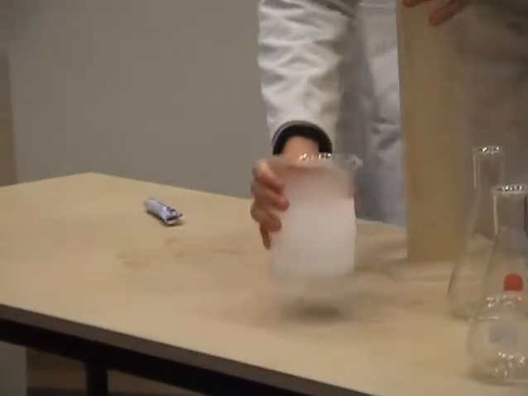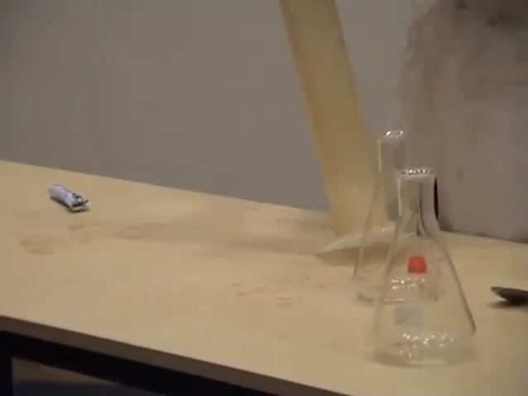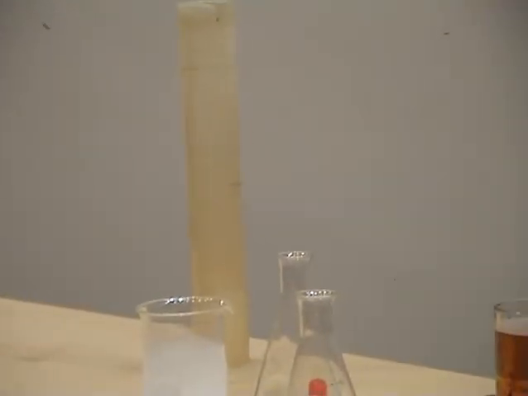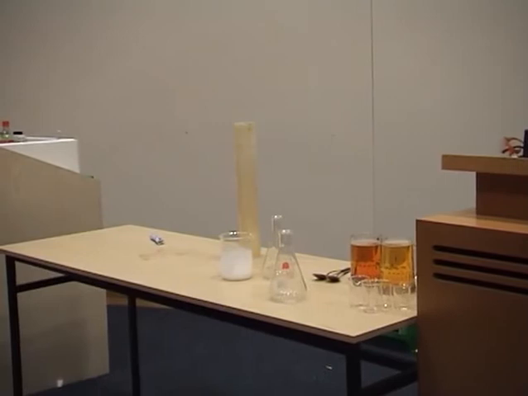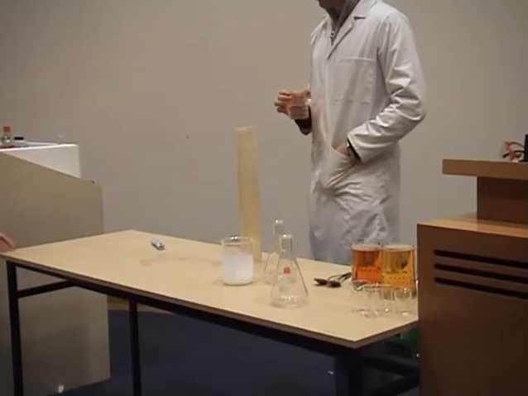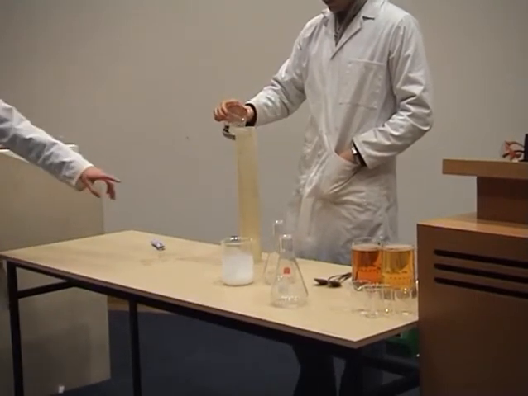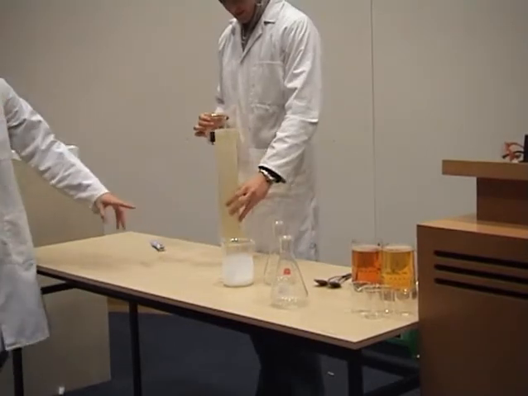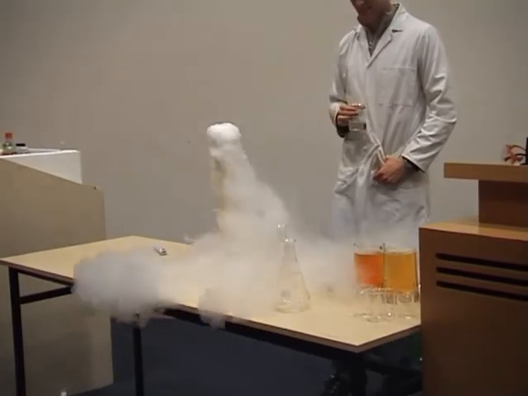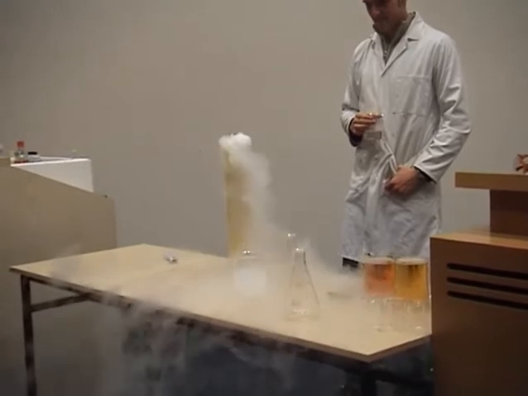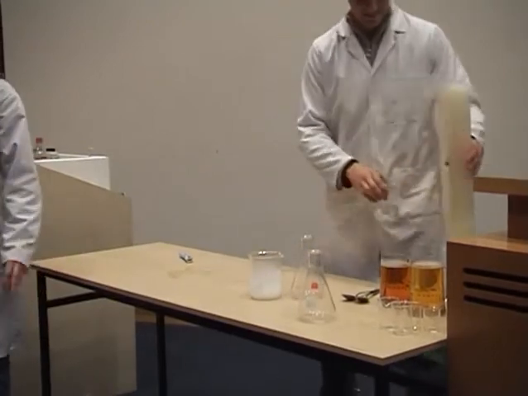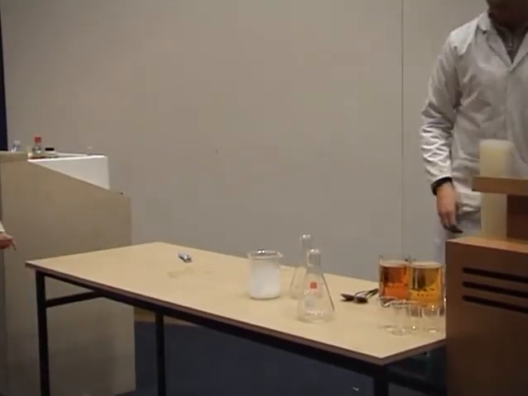Okay, so does anyone know what's so special about dry ice? Okay, so CO2 sublimes. That means it goes from a solid, and it doesn't go to a liquid. So we have CO2 in here, dry ice, and we're going to just add some hot water. And it goes straight to a gas. Okay, so that's pretty much the end of ours.